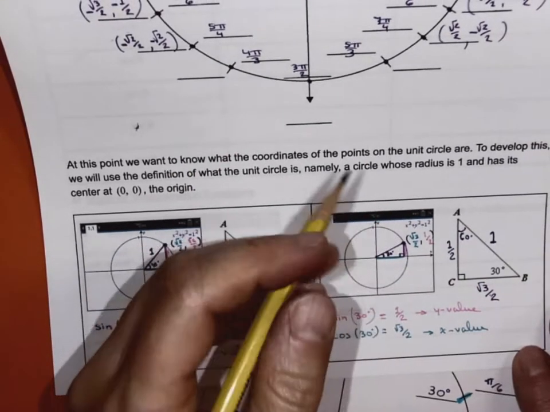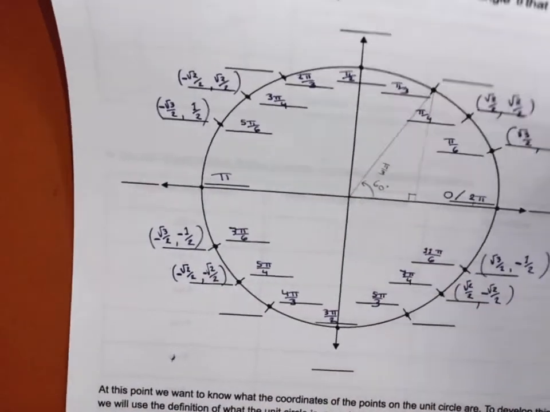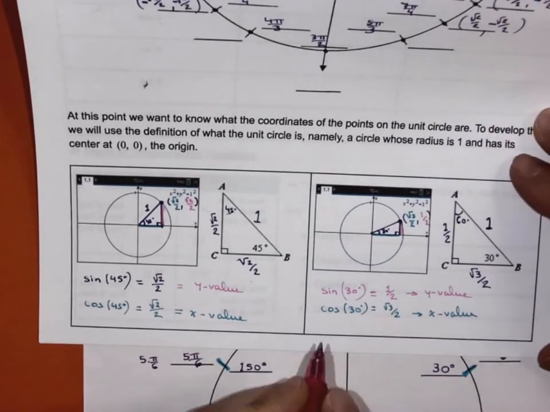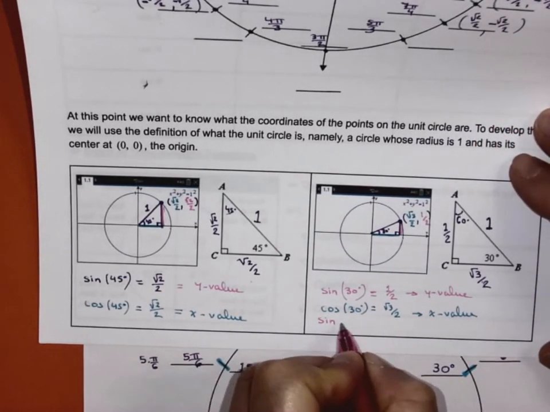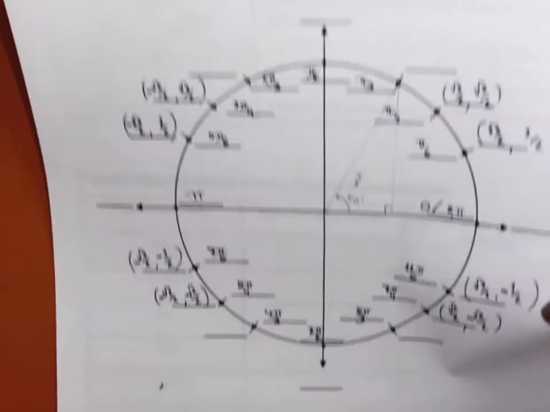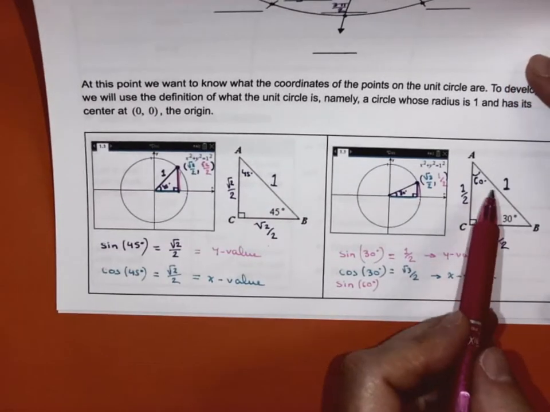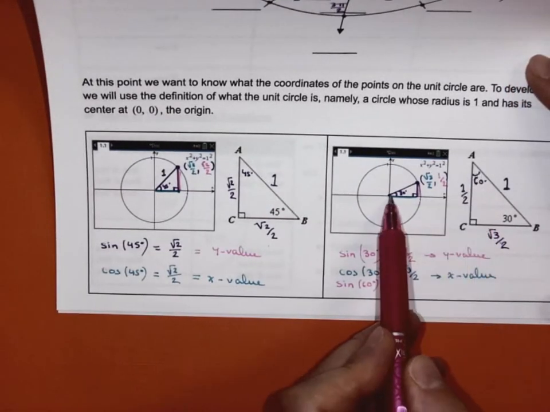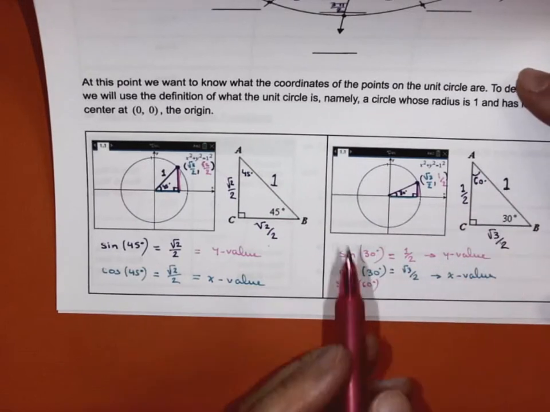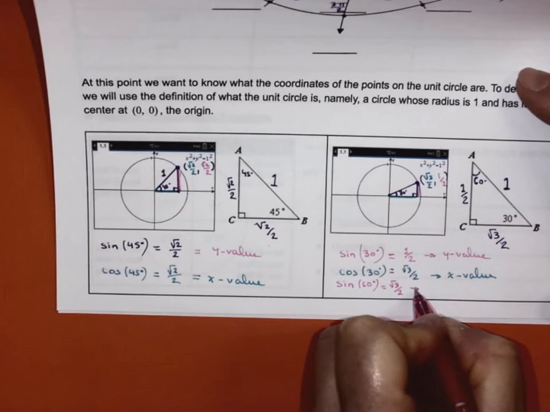So just see it up here, right? So if the 60 degree angle is on the origin, then we're going to have sine of 60 degrees. So if this lies here on the origin, sine of 60 will be opposite over hypotenuse. So that will be now square root of 3 over 2, and that's my y value.